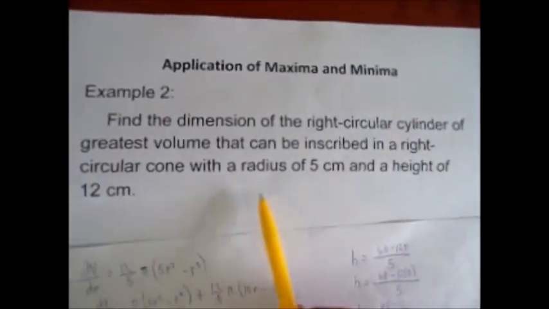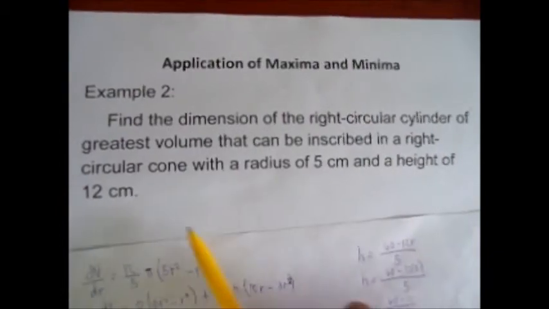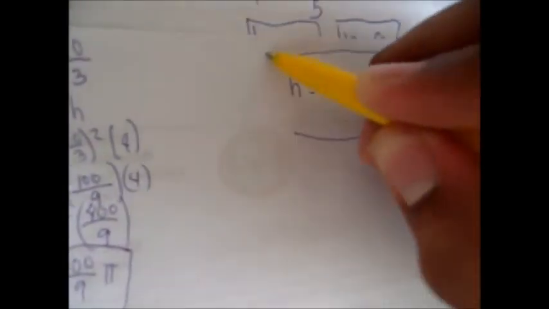So this would be the volume. The problem given was to find the dimensions of the right circular cylinder of greatest volume that can be inscribed in a right circular cone with a radius of 5 cm and a height of 12 cm. Now the dimensions of our right circular cylinder are height equal to 4 and radius equal to 10/3. So this is our answer.